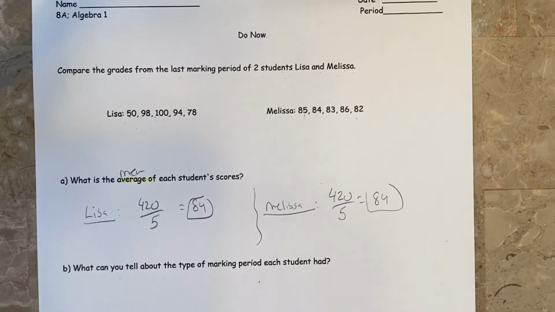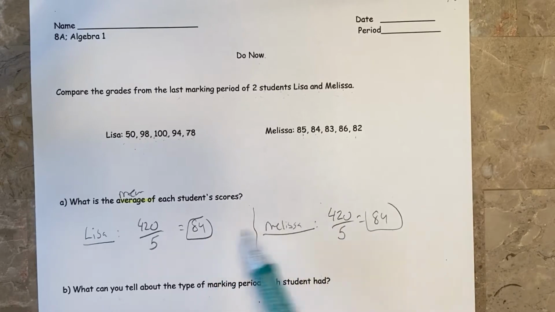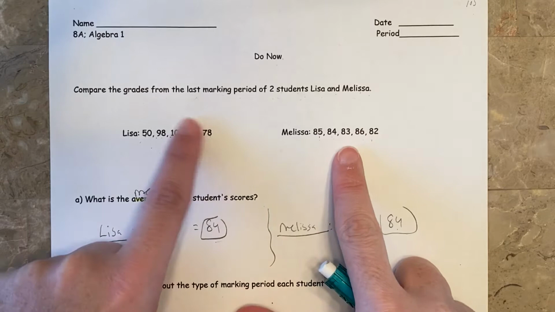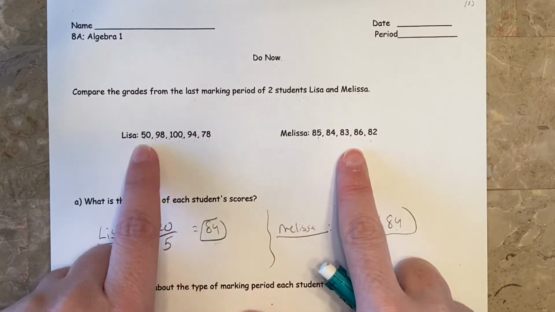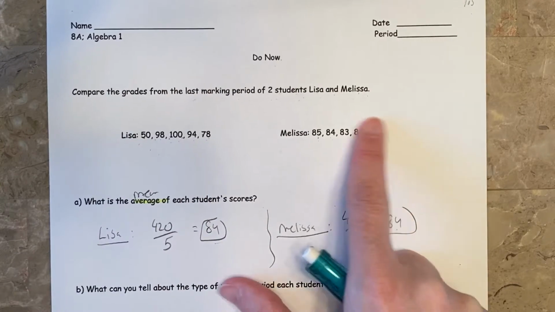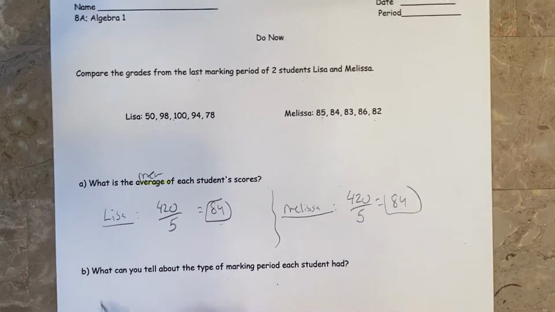What can you tell about the type of marking period each student had? All right, so we know that they have the same exact average, but if you look where their test scores are, Lisa's seems to be more spread out. She's everything from a 50 all the way up to 100. So kind of more inconsistent. And Melissa's is definitely more consistent. If you notice, they're all in the 80s.